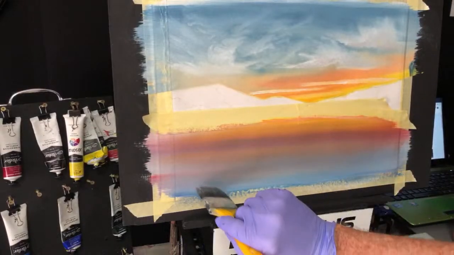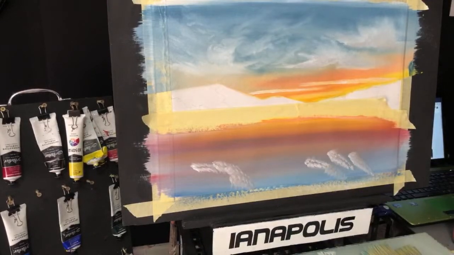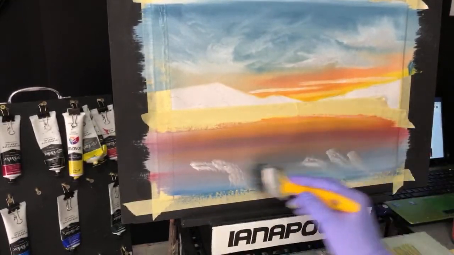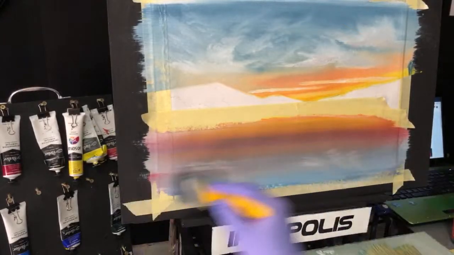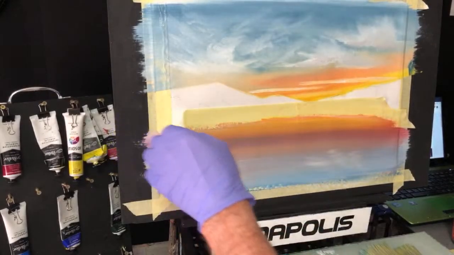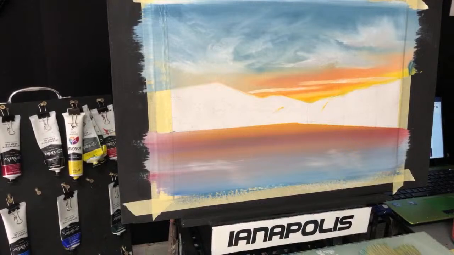And we'll put some elements of cloud there and blur them through as well. That's it. That's our water. Take that back off. It'll still work. Trust me.